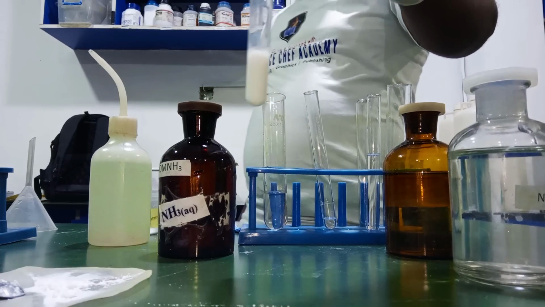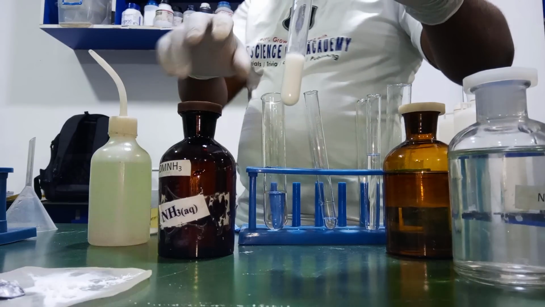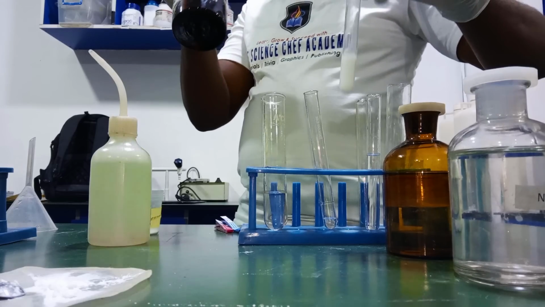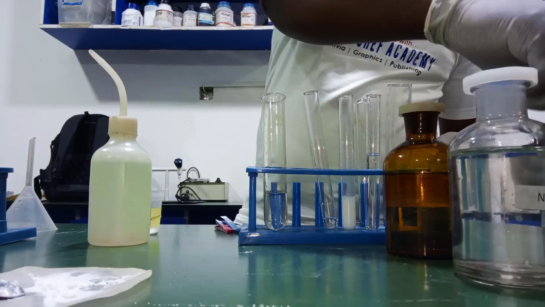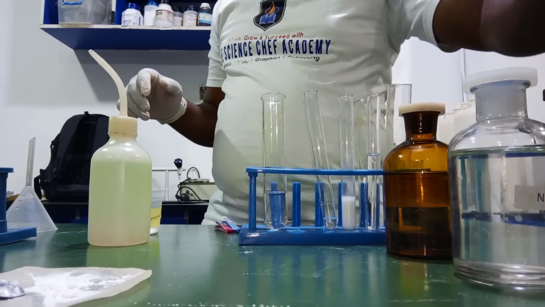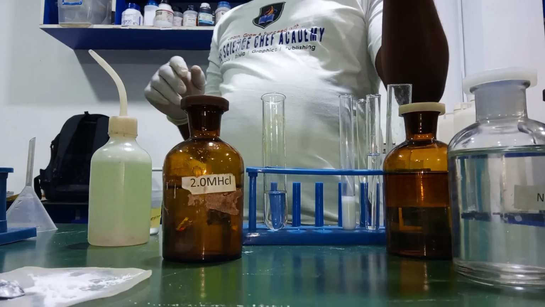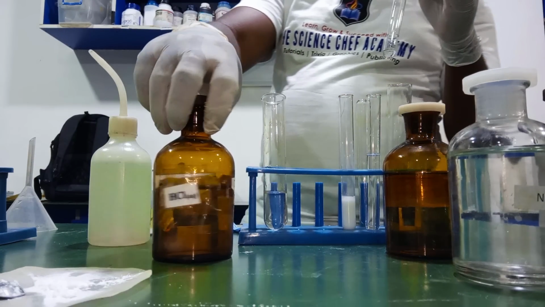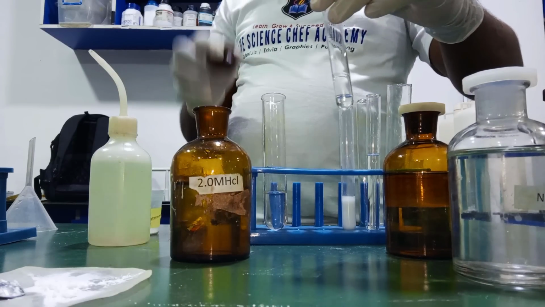And given the type of precipitate that forms here, it looks like a chalky precipitate. But let's try to carry out the confirmatory test for Pb2+ by adding HCl.